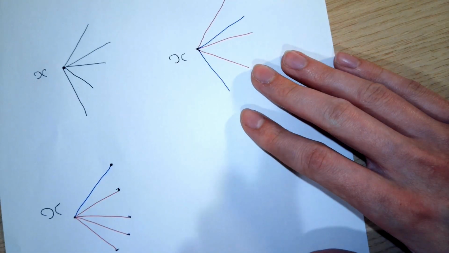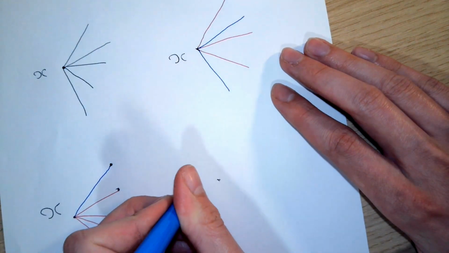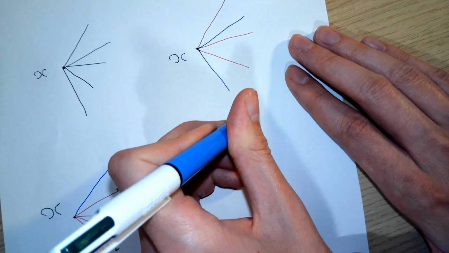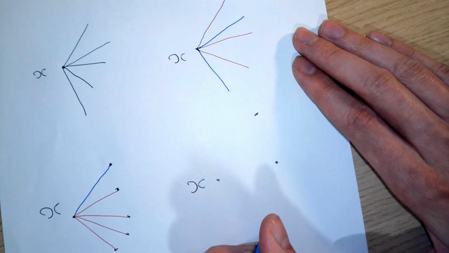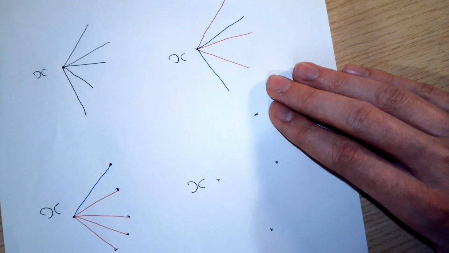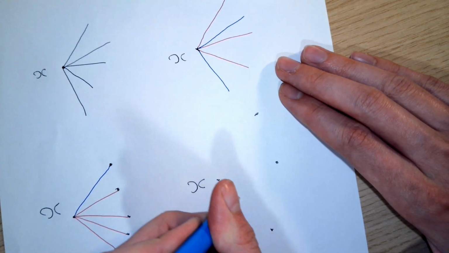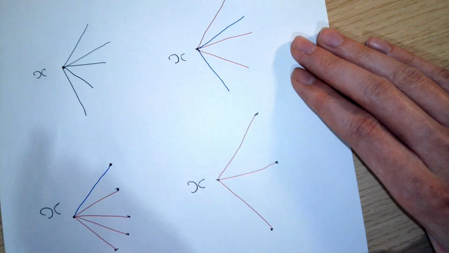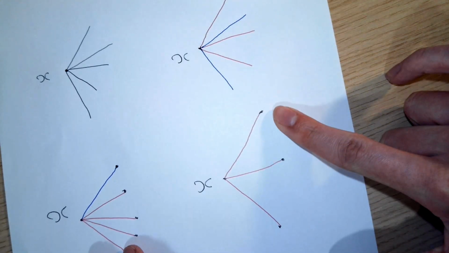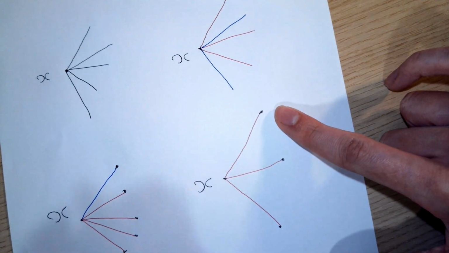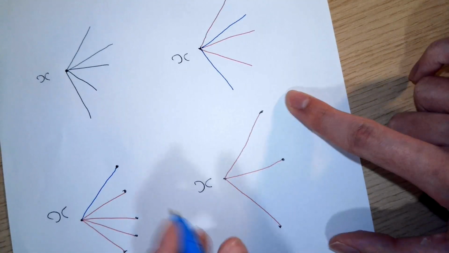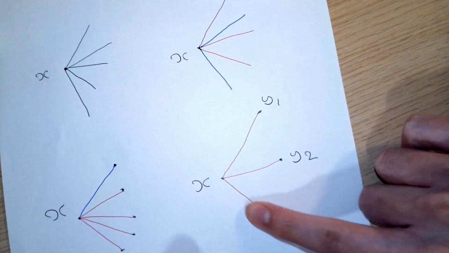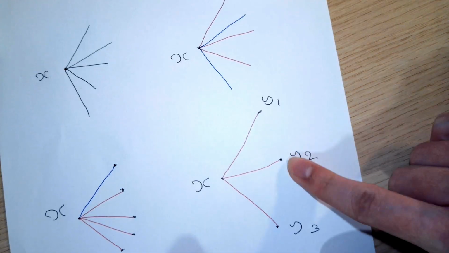So I'm just going to say, for sake of argument, let's say that those 3 edges are red. We'll say that there are 3 red edges. So we've got at least 3 red edges. That's guaranteed. Okay. And I'm going to call these vertices that are connected by this edge to x, y1, y2, and y3. So these vertices are going to be y1, y2, and y3.